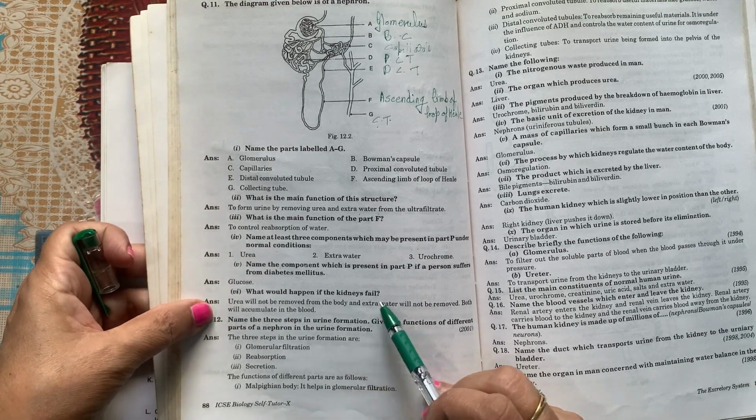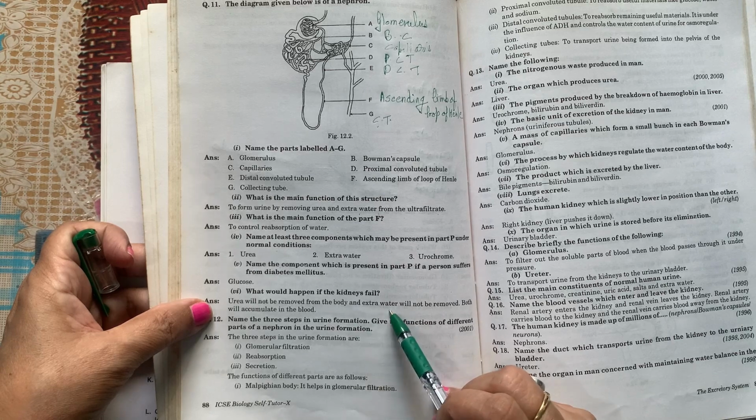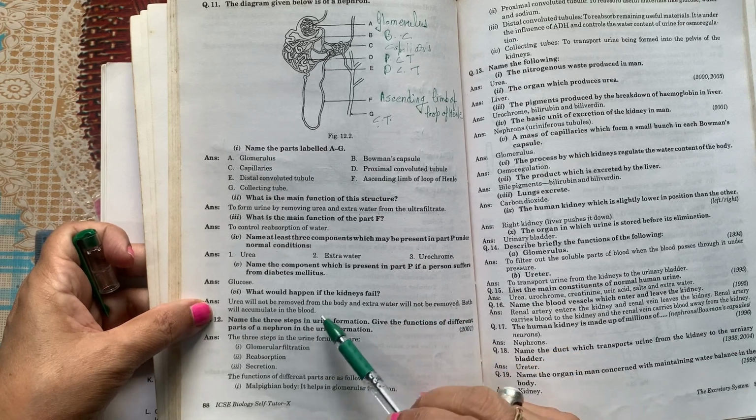What could happen if the kidneys fail? Urea will not be removed from the body and extra water will not be removed. Both will accumulate in the blood.